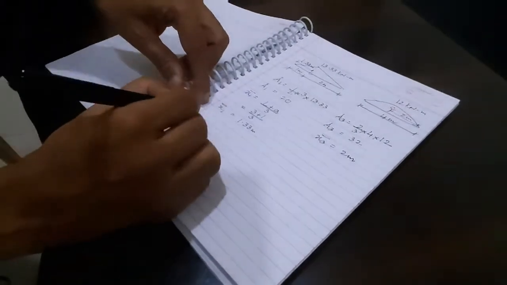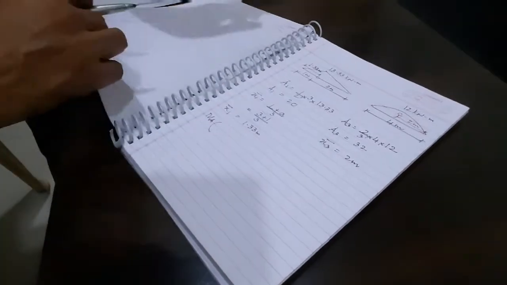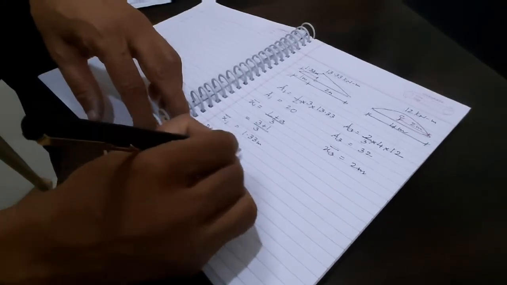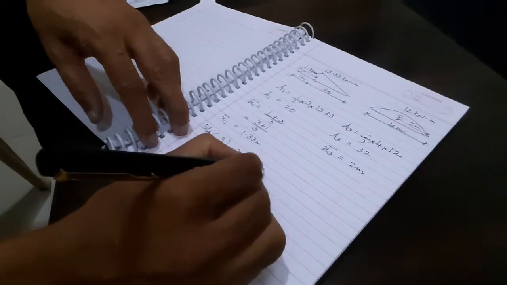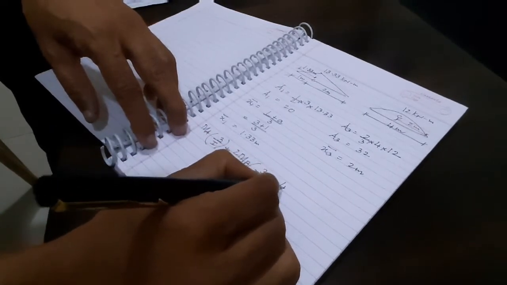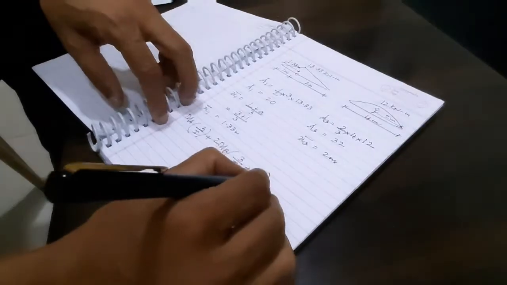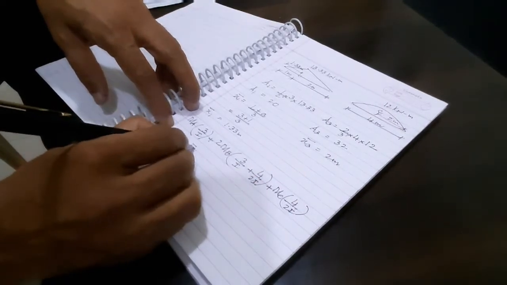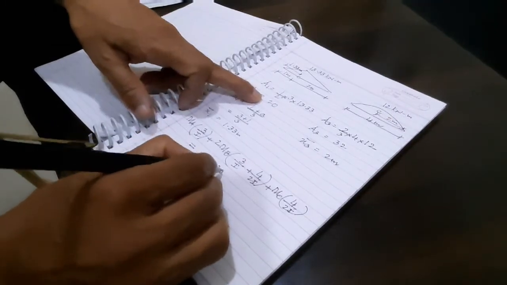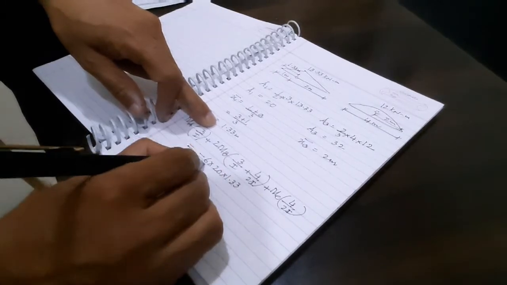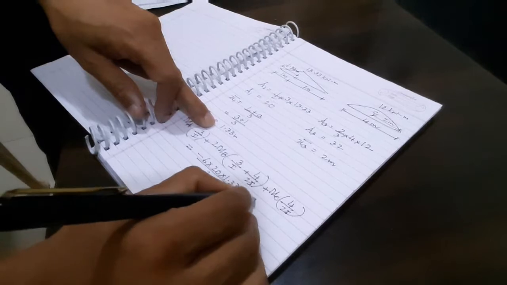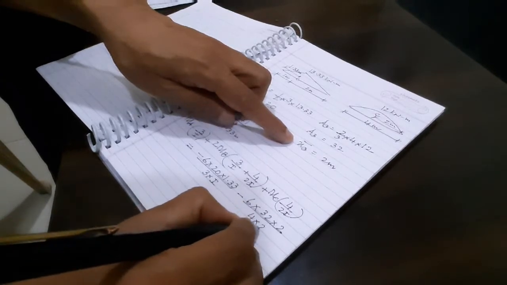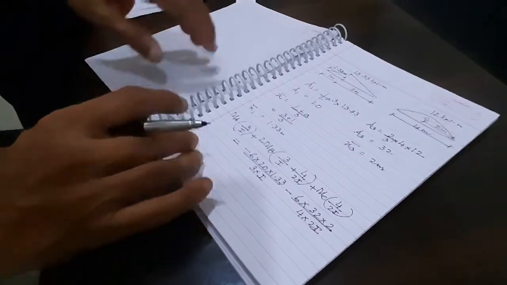I am writing the 3 moment equation: M1, that is MA, into L1 upon I1. Now what is L1 upon I1? 3 by I. MA into 3 by I plus twice M2, that is twice MB, into 3 upon I plus 4 upon 2I, that is L1 upon I1 plus L3 upon I3, plus MC into L3 upon I3, 4 upon 2I, is equal to minus 6 A1 x1 bar divided by I1 L1, 3 into I, minus 6 into A3 x3 bar divided by I3 L3, 4 into 2I. So I have calculated. Now can I put MA is equal to 0?